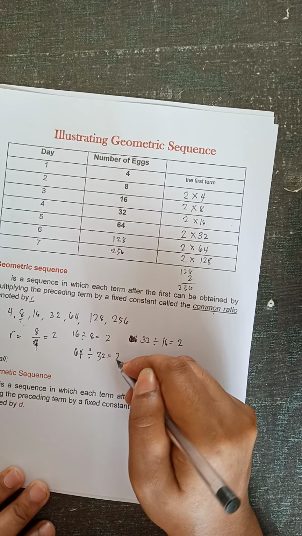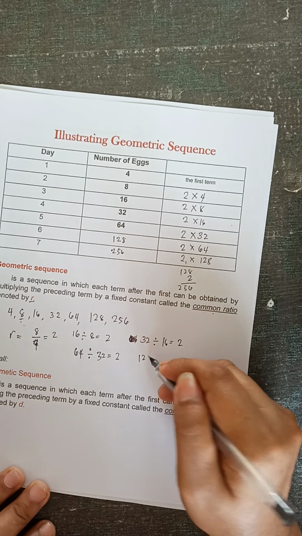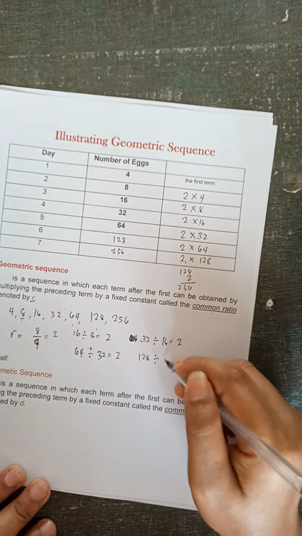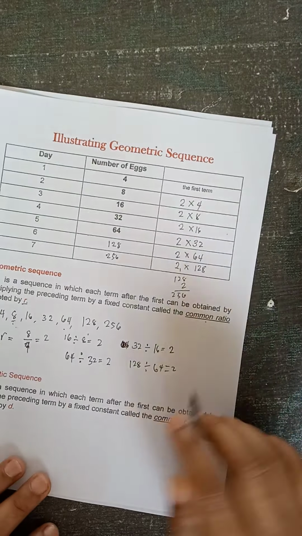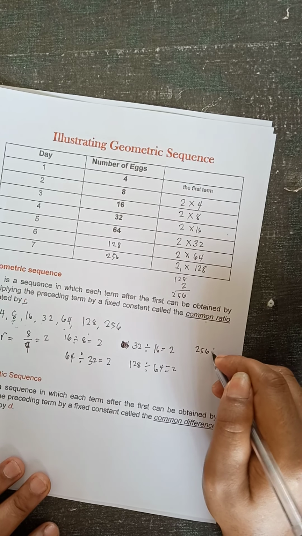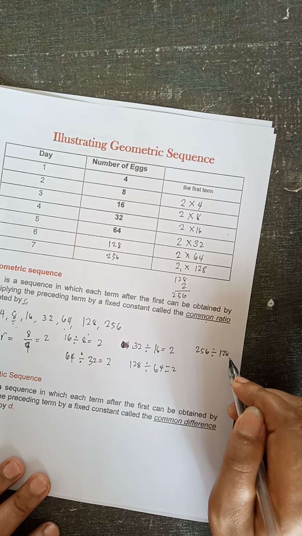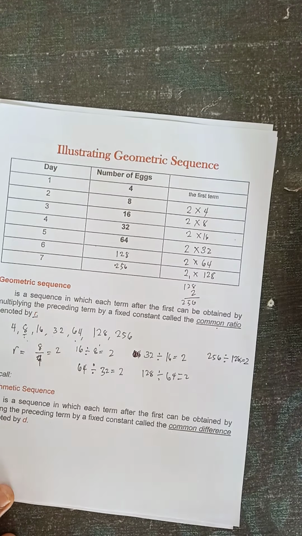That is also equal to 2. 128 divided by the preceding number, which is 64, is also equal to 2. And lastly, 256 divided by the preceding term, which is 128, is equal to 2.